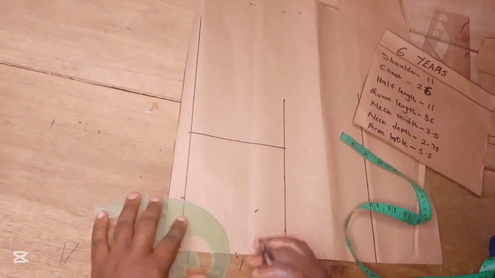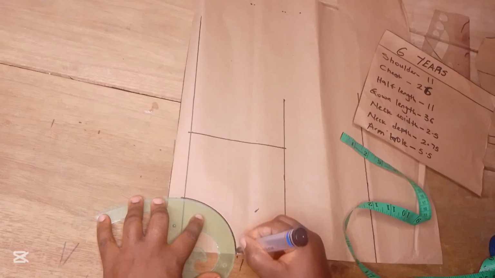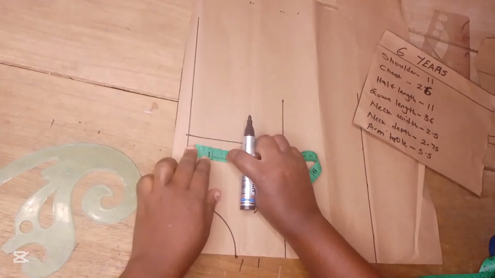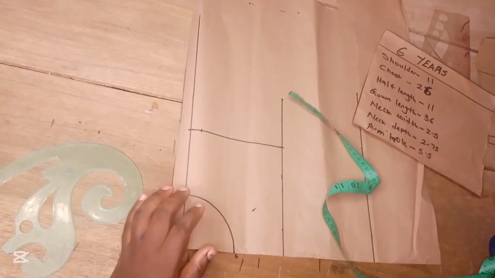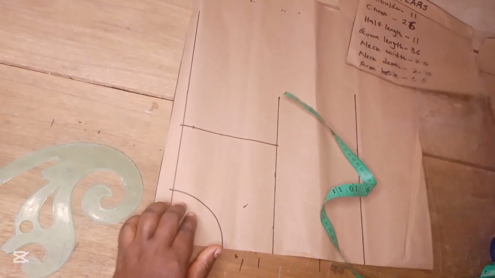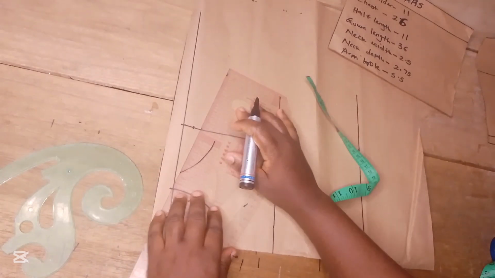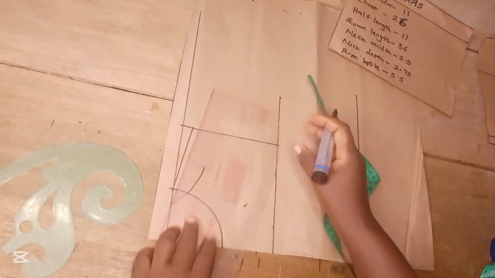Then I'll make that into a curve. That's my neckline. Then here on the shoulder line, I'll come down by half inch to form my shoulder slope. I'll rule that into a straight line. That is my shoulder slope.